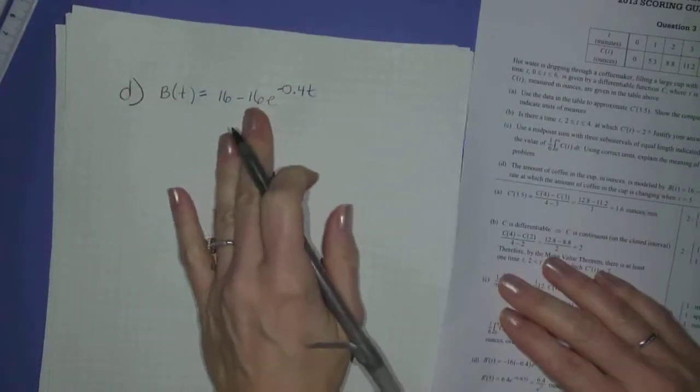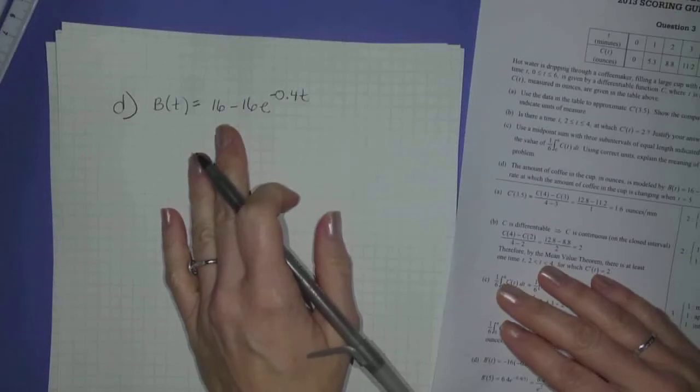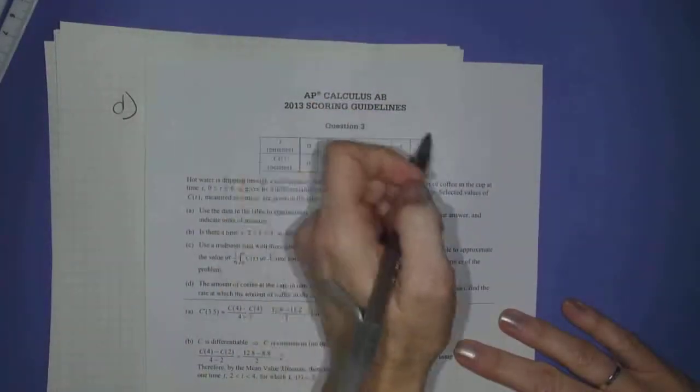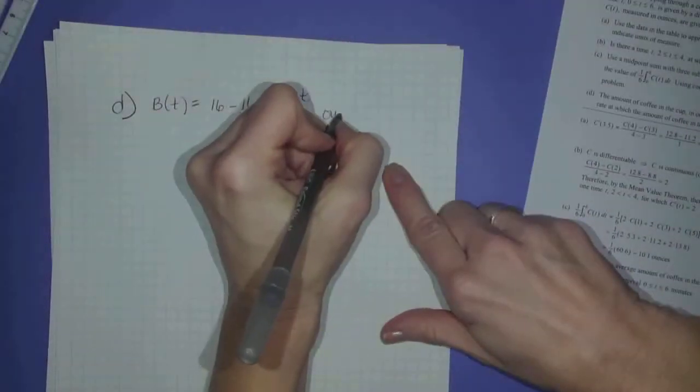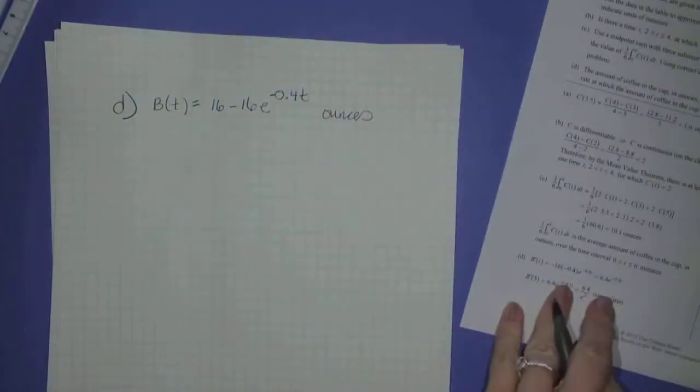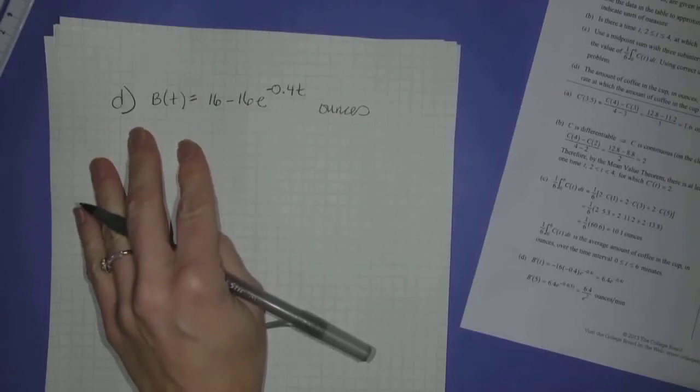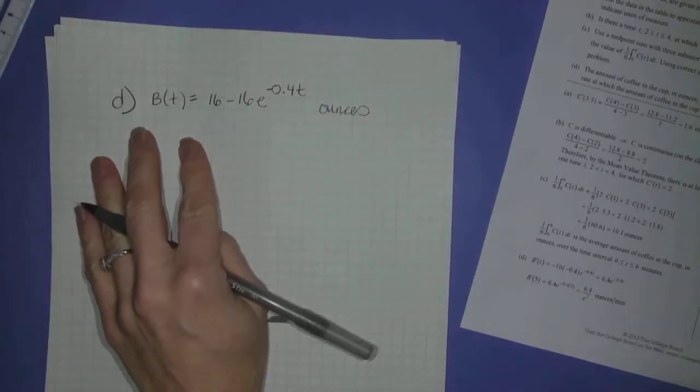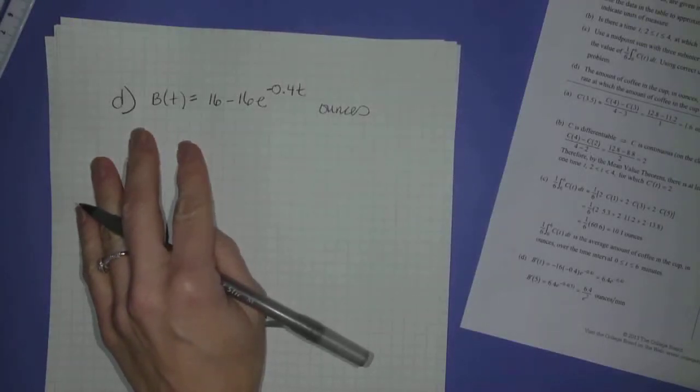Okay, so now this is an equation for the amount of coffee in the cup. No longer are we using this table. We're actually using the equation. This is ounces. This is ounces. Using this, find the rate at which the amount of coffee in the cup is changing when t equals 5.